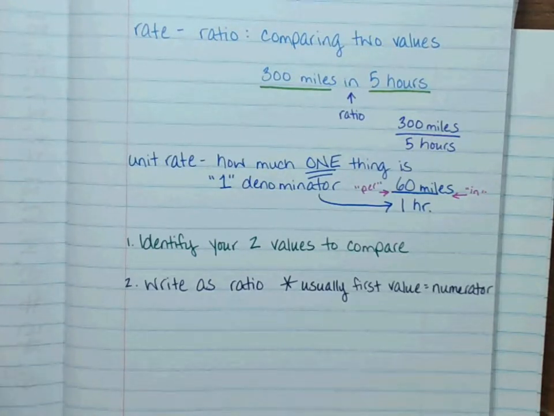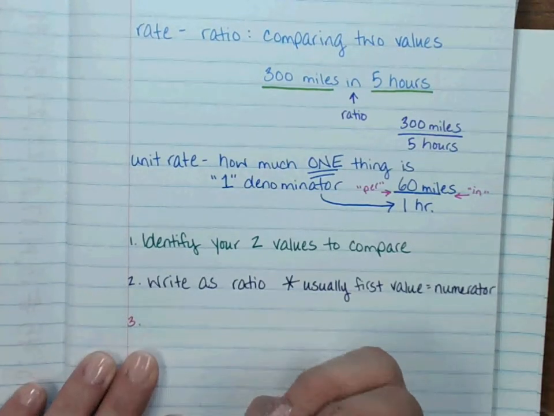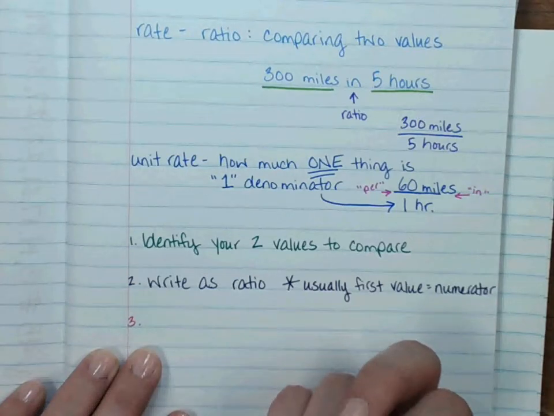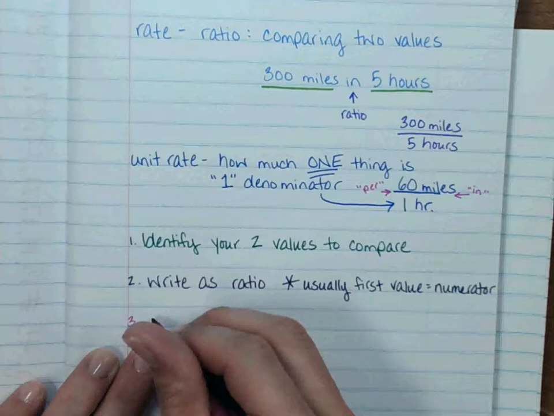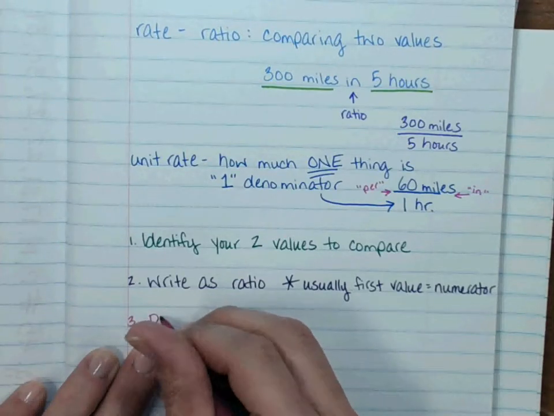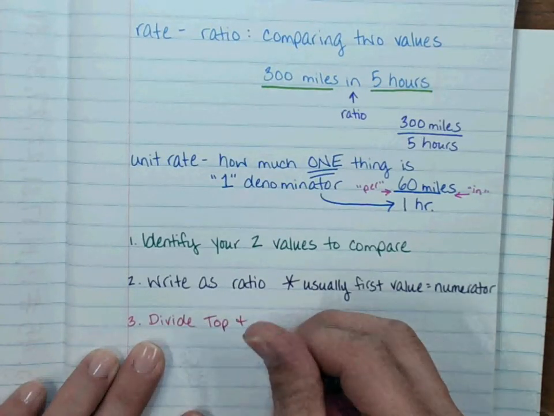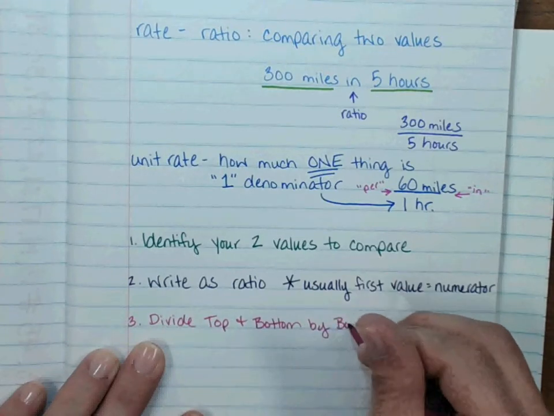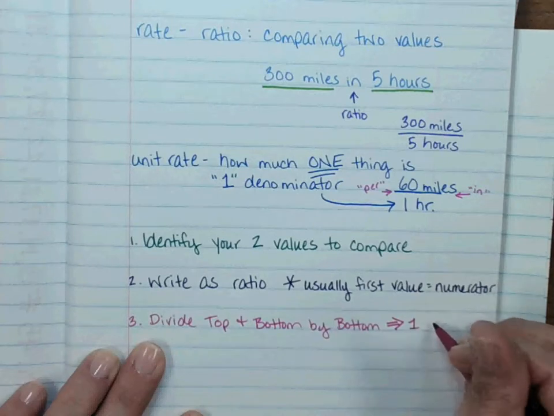And then the next step, you have a choice. You can either simplify it so that there's a 1 on the bottom, or just divide. You can divide top and bottom by bottom, which will give you a 1 denominator.